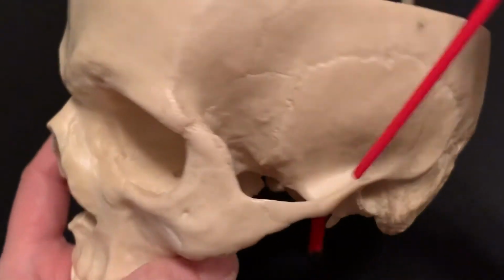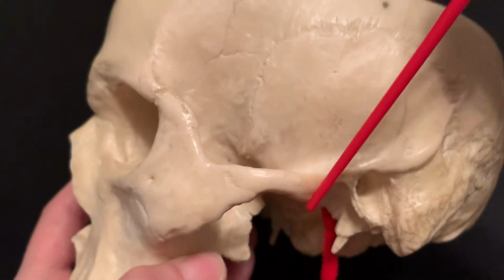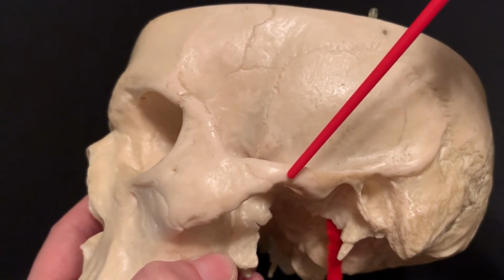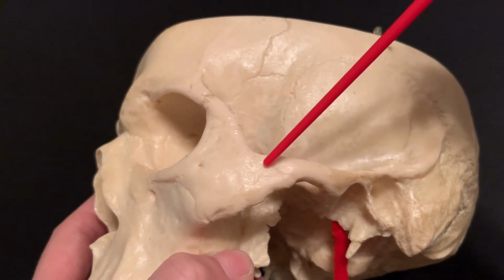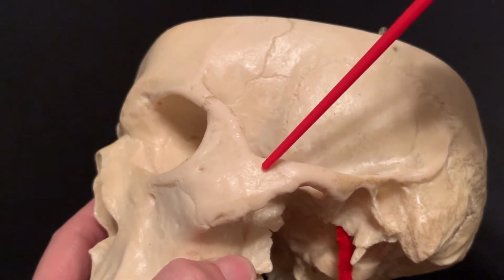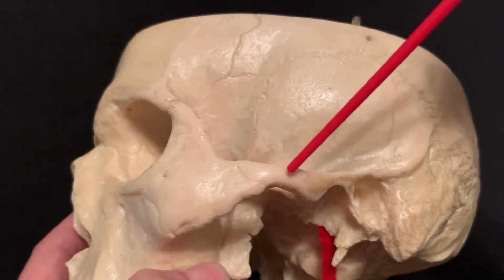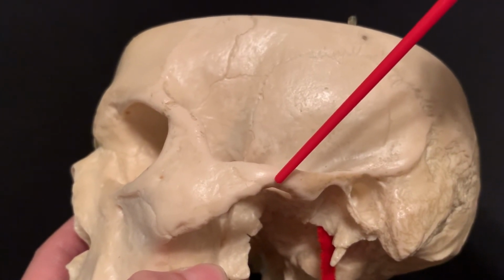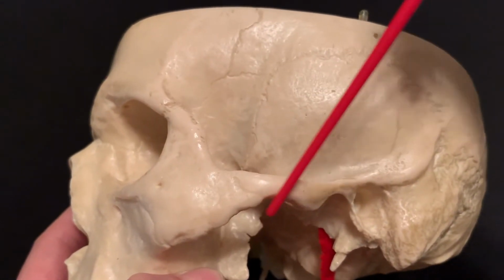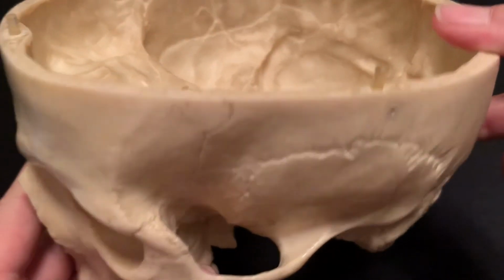This portion right here of the temporal bone that makes up the zygomatic arch is the zygomatic process of the temporal bone. This small little projection of the zygomatic bone that contributes to the arch is the temporal process of the zygomatic bone. Zygomatic process of the temporal bone, temporal process of the zygomatic bone. Together, those make up the zygomatic arch.